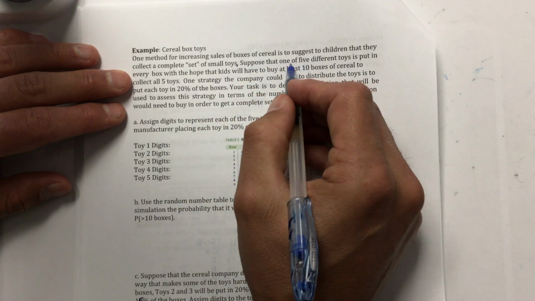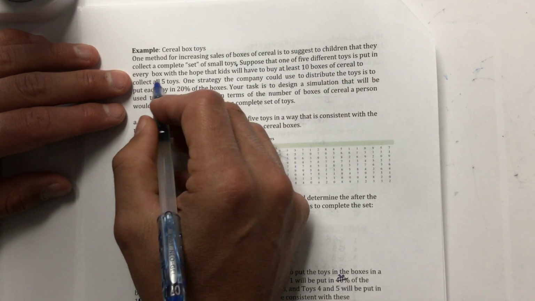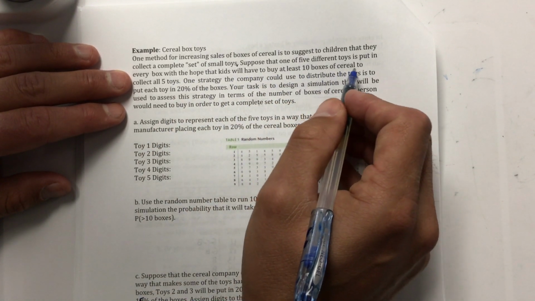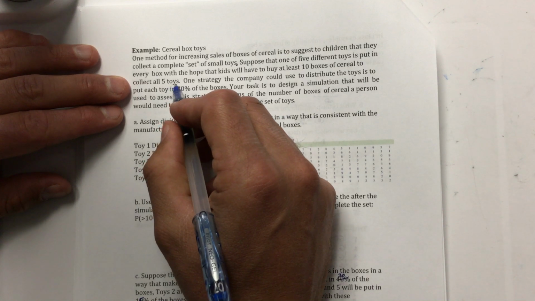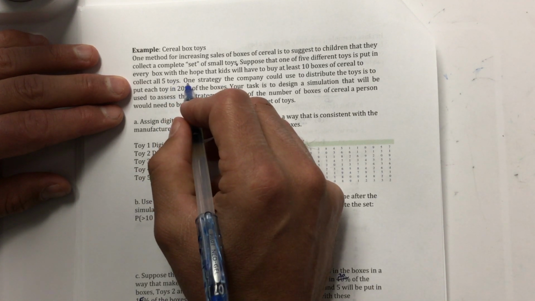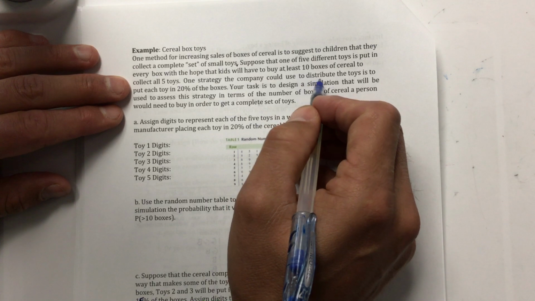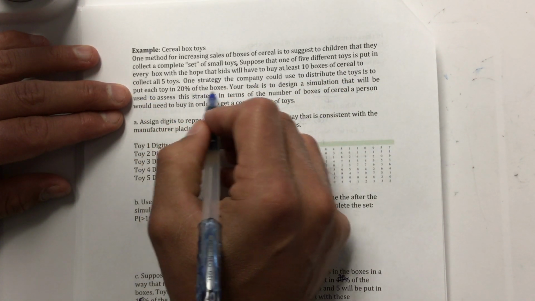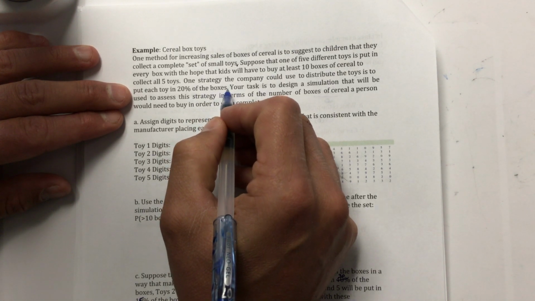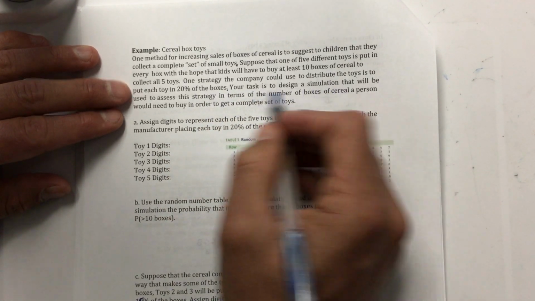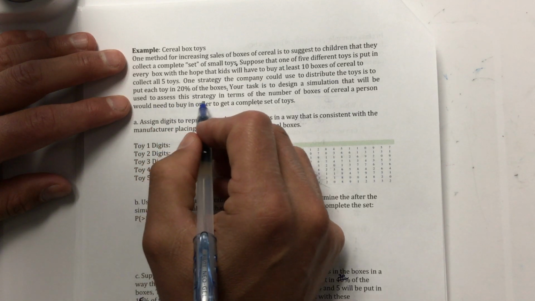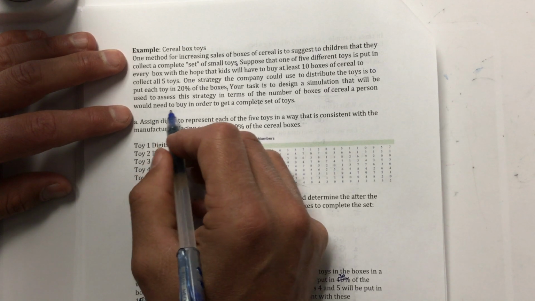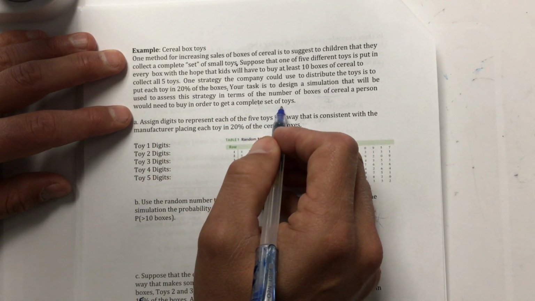Suppose that one of 5 different toys is put in every box, with the hope that the kid will have to buy at least 10 boxes of cereal to collect all 5 toys. One strategy the company could use is to put each toy in 20% of the boxes. Your task is to design a simulation that will be used to assess this strategy in terms of the number of boxes of cereal a person would need to buy in order to get a complete set of toys.